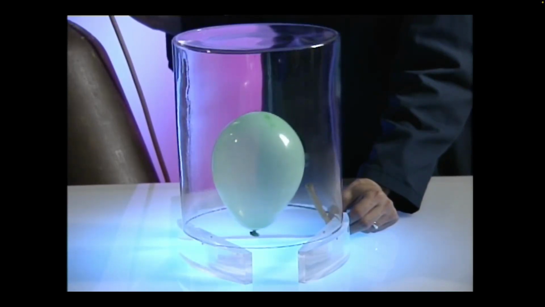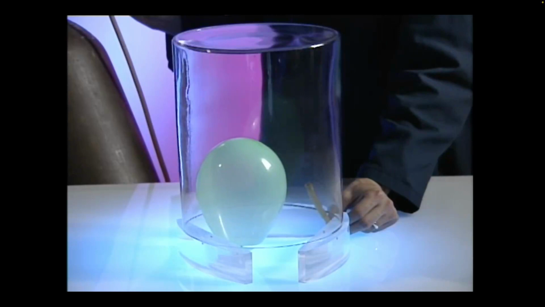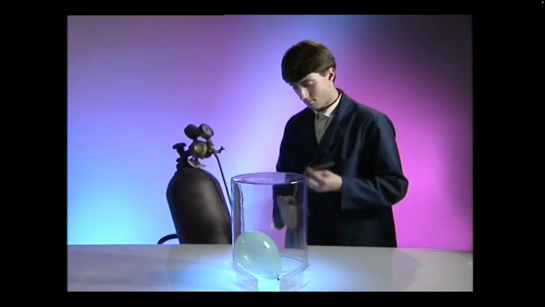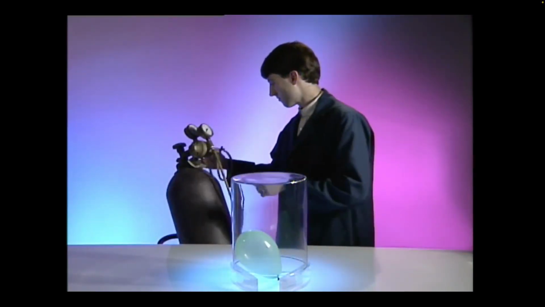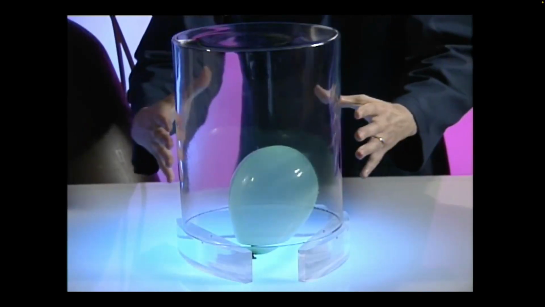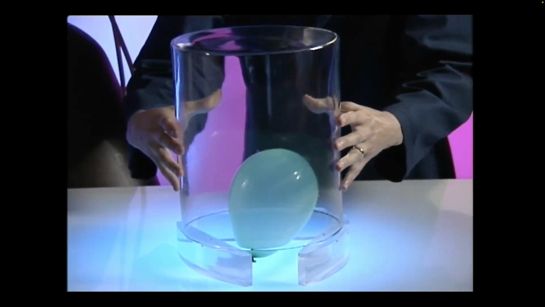And indeed it does. Amazing. The balloon sinks to the bottom. If the jar is now lifted off the table, what will the balloon do? Okay, they did not describe what was about to happen very clearly. He's not going to go, whoo. Okay, and just let the balloon go free. He's going to very slowly take that jar and lift it straight up.